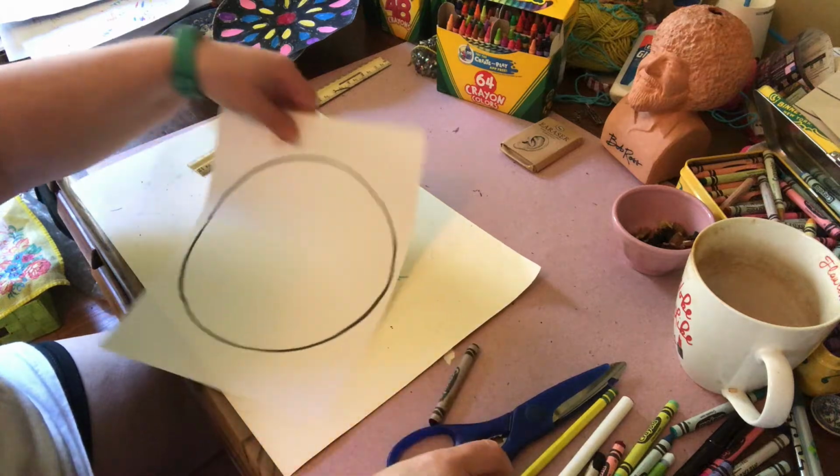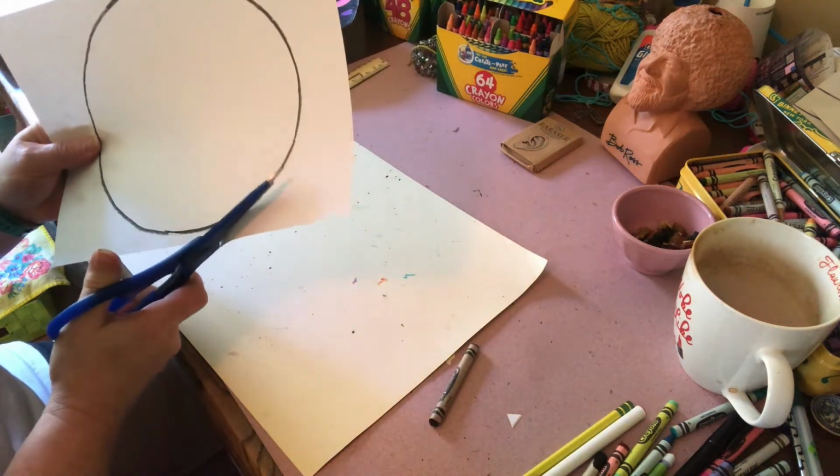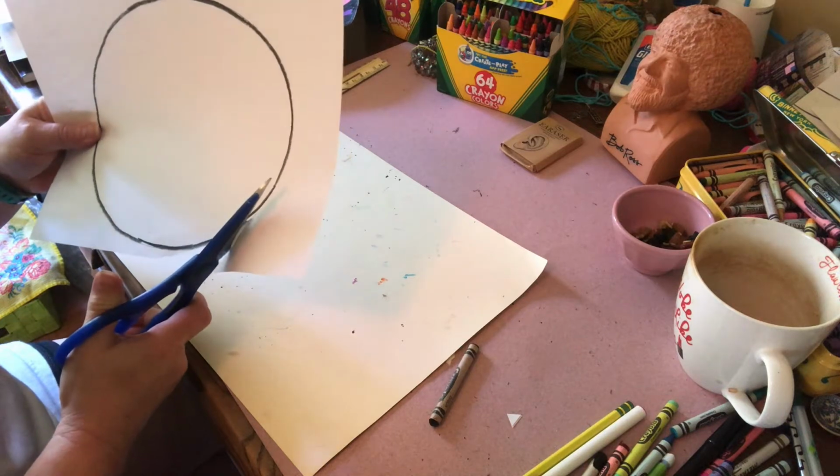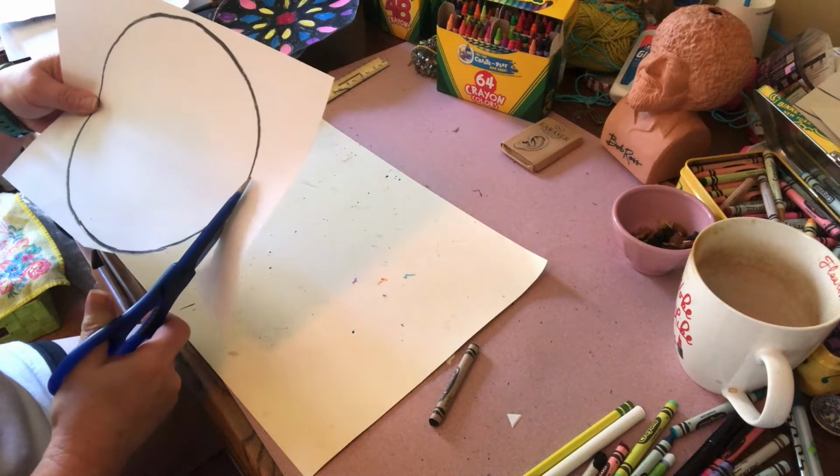Okay, now I'm going to take a pair of scissors and I'm going to cut on the outside of my crayon. So I just cut the white paper off. I really don't want to cut my line.